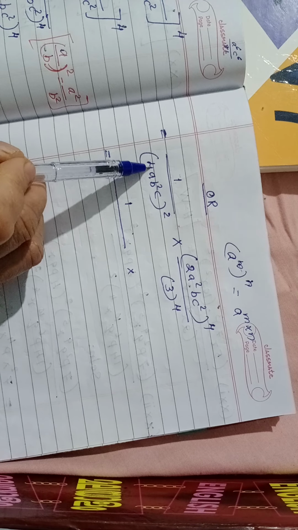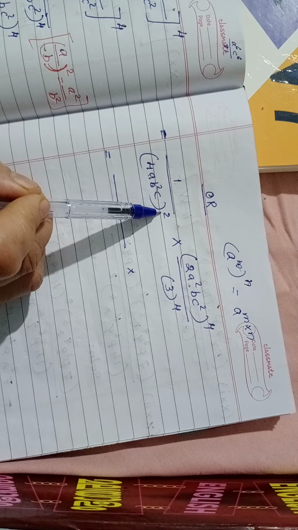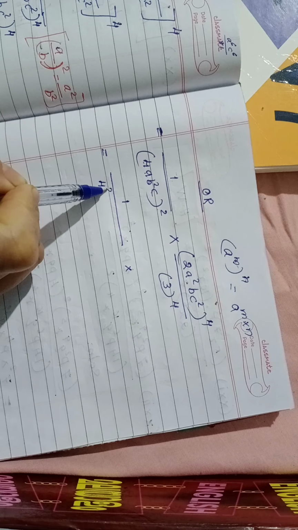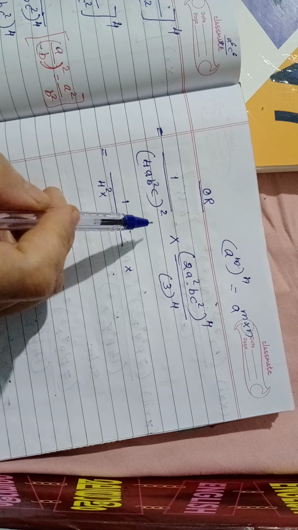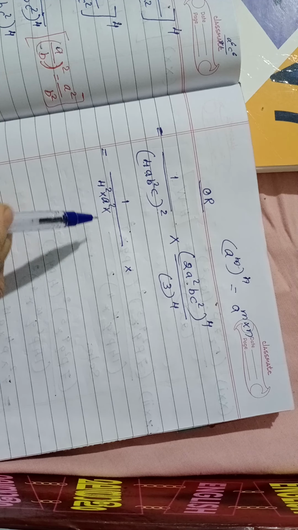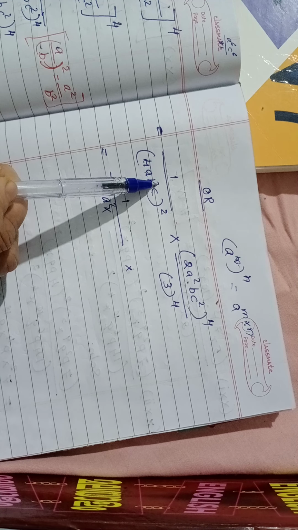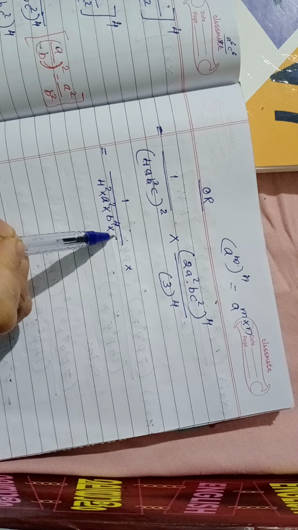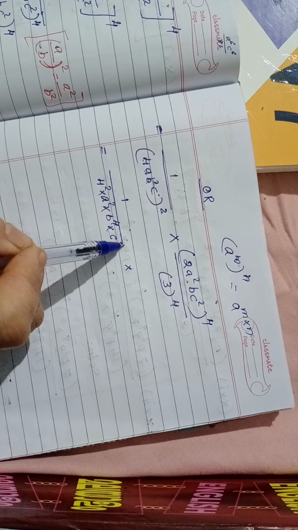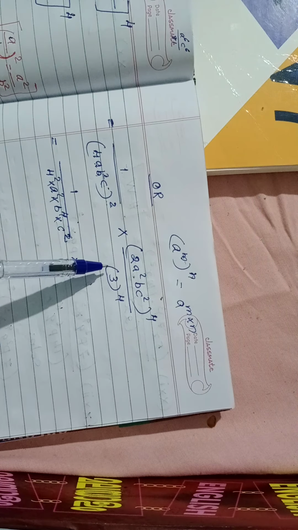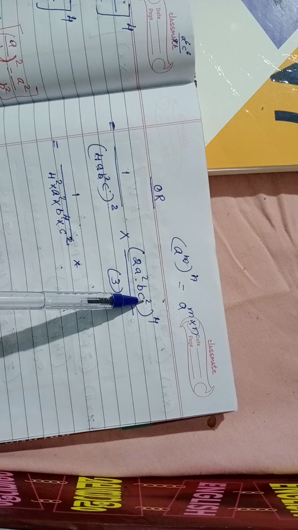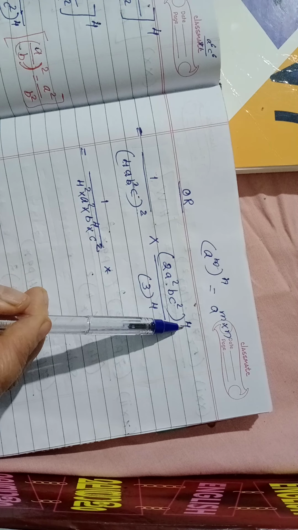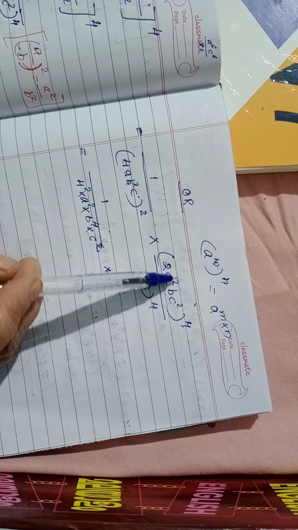Now see here, 4a b square c, all square. So first one is 4. 4 squared means I'll write here 4 square into a square into b square, all square means 2 into 2, 4, b raised to 4 into c raised to 2. Here 1 into 2, 2. Now next, 2a square b c square, all raised to 4. So exponent 4 here. So what is in the bracket? Each one is multiplied by the exponent, multiplied by 4.